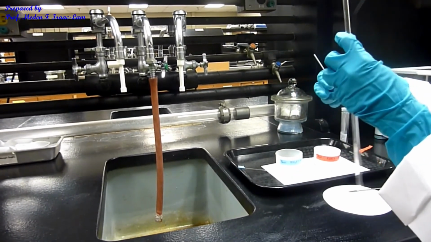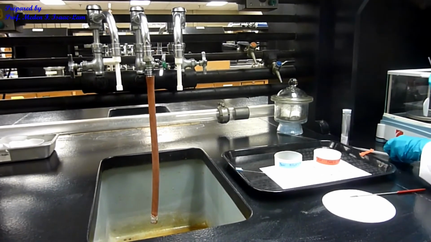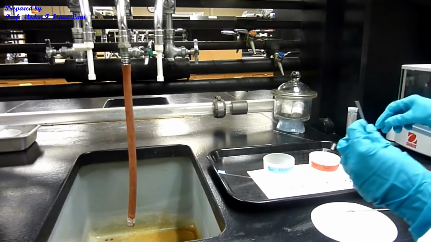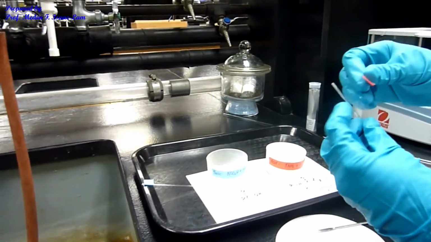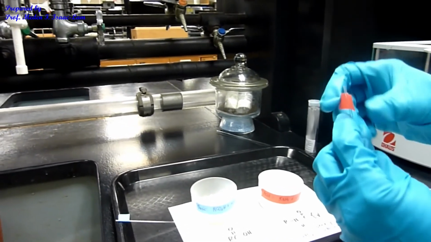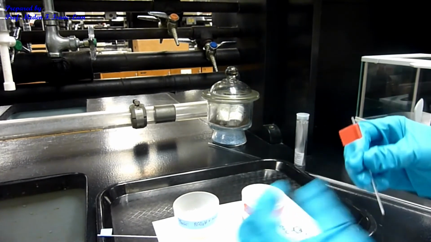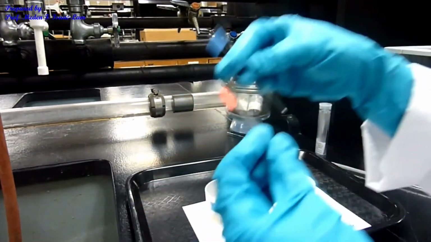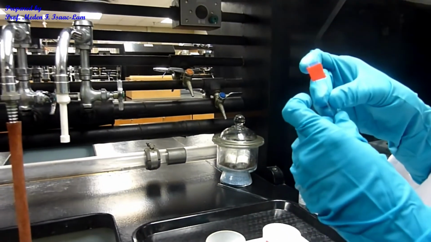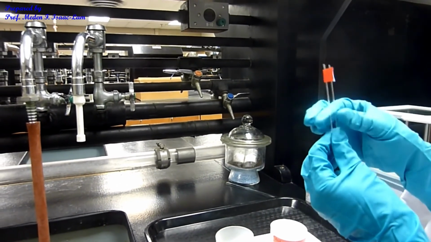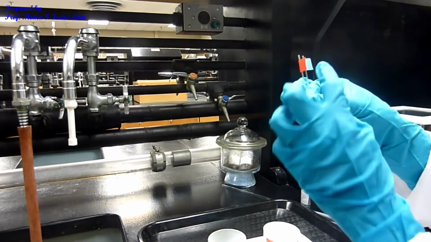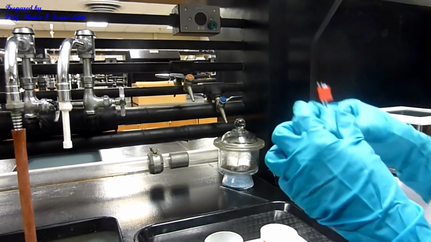So it looks like I have enough sample, and now I'm going to just color code it with a tape, label it, and then it's ready for melting point determination. The other one, I already have sample. Okay, so I have the tube, the samples in it, and then blue and red.